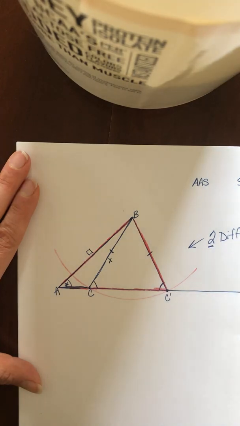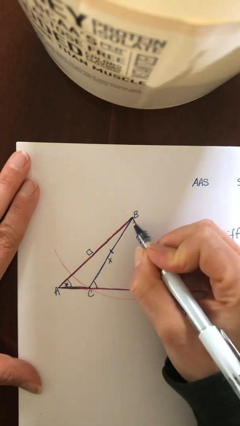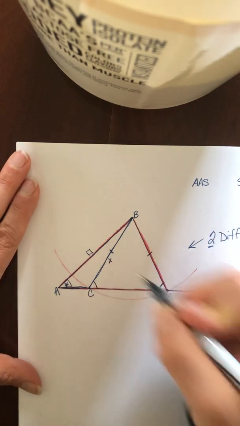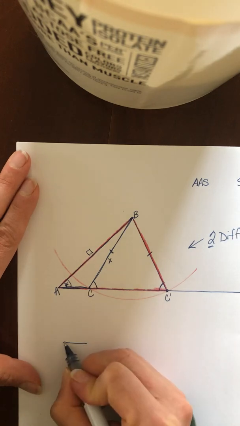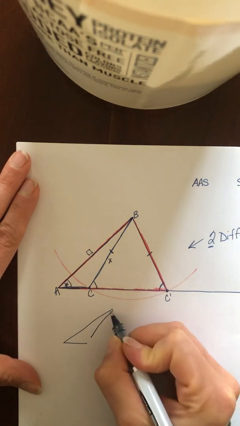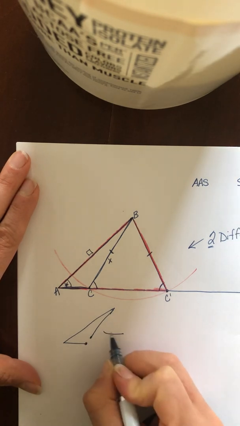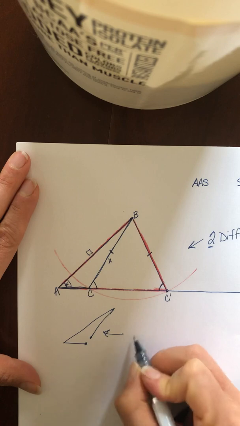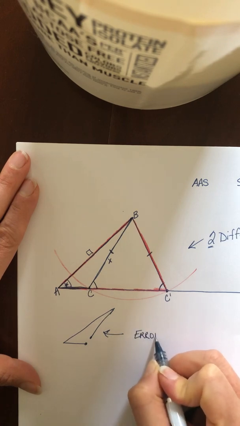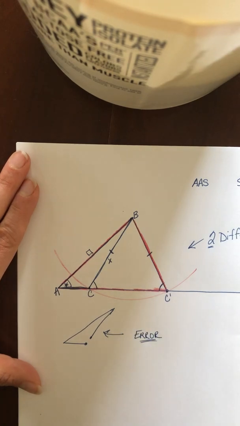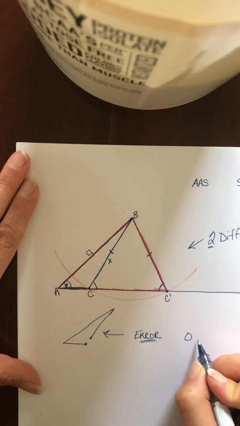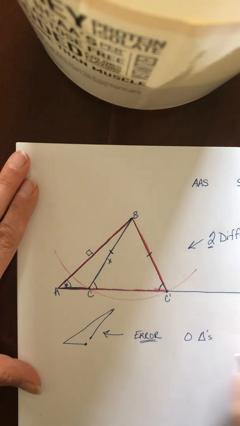Now the case when you get zero triangles, what basically happens is the side is too short to actually connect. So you would maybe have a triangle that would look like this, and the side doesn't connect. You have a gap here. And what happens is when you try and do something with your law of sines, you're going to get an error message on your calculator. So you try and find either an angle or a side length, and when you plug it in on your calculator, it says error. That means then you have zero possible triangles that can be created.